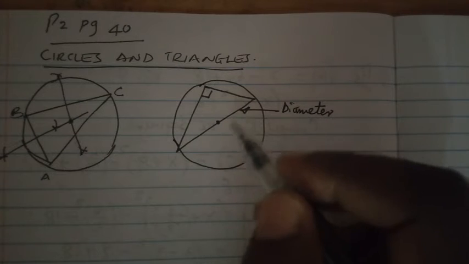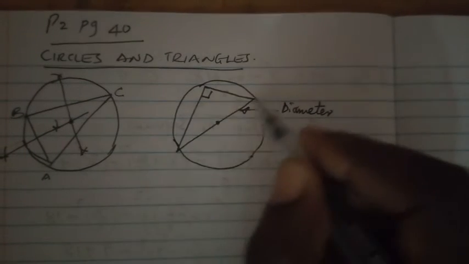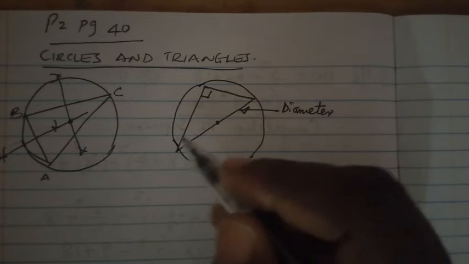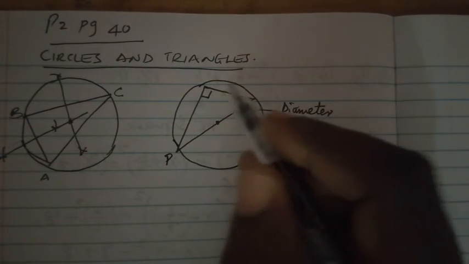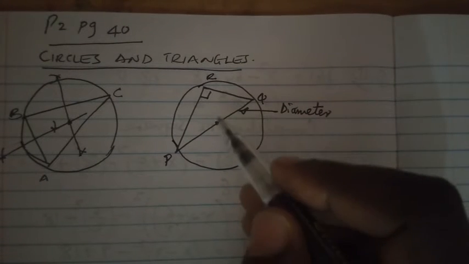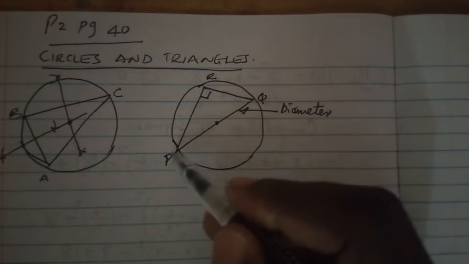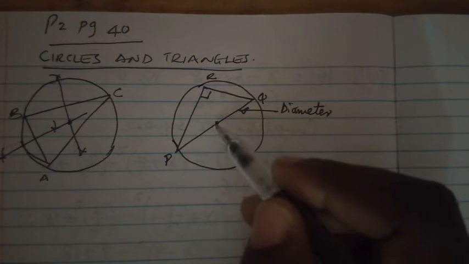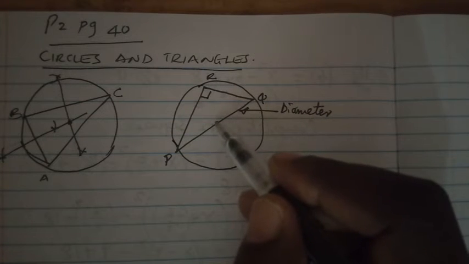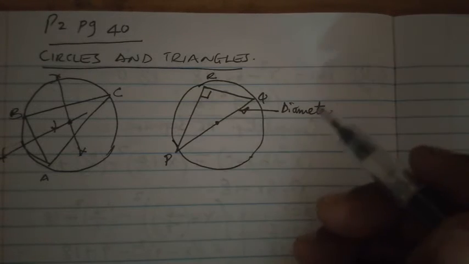And even if you bisected the 2 sides, you'll realize that you can bisect this hypotenuse. You can call it PQR. You'll find out that by at least 2 bisectors of 2 sides of the triangle, you realize that they meet at this center, which happens to be along the diameter of the circle.